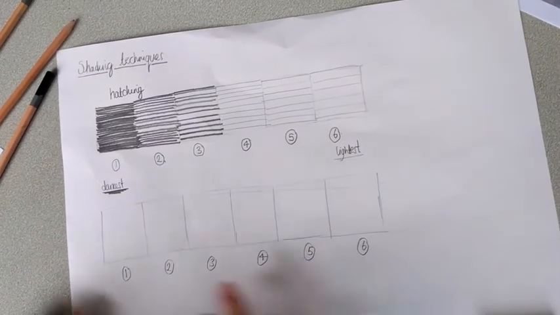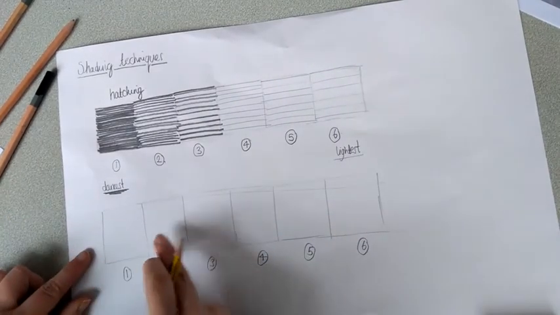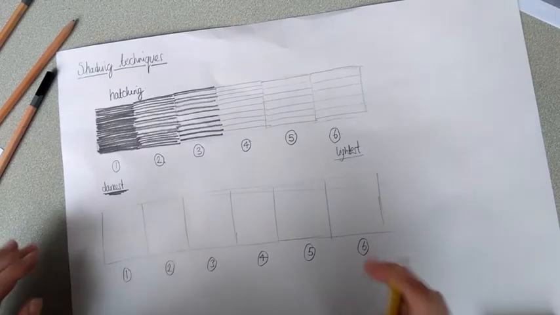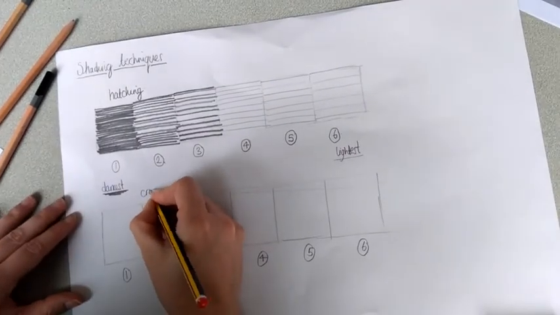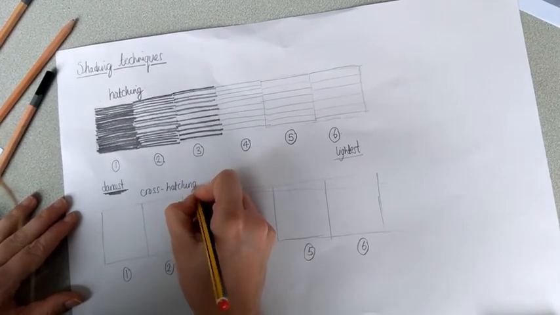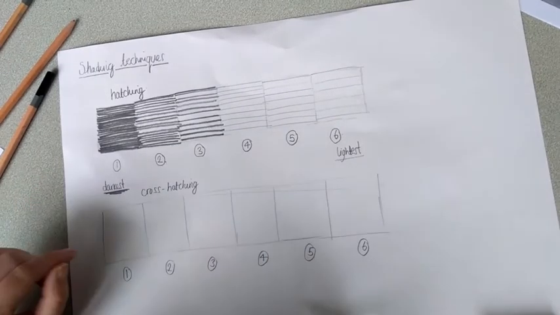We're now going to complete our second box. So I've made another box here which has 6 different areas in, and we are going to explore cross hatching. So cross hatching again is similar to this, but involves the lines being crossed.